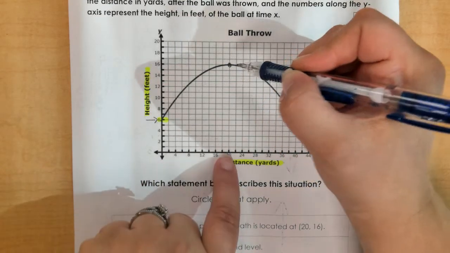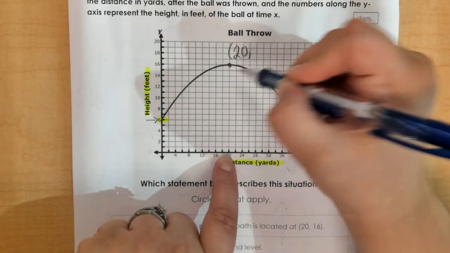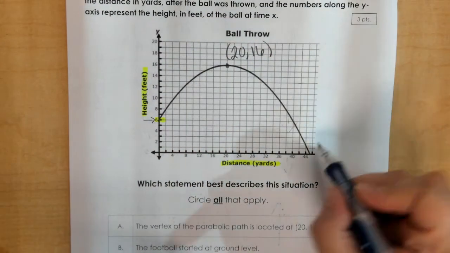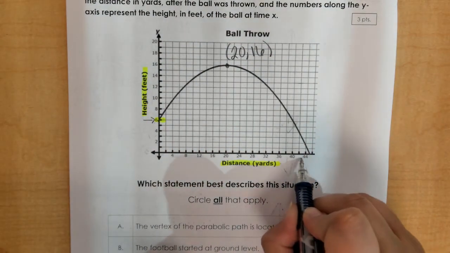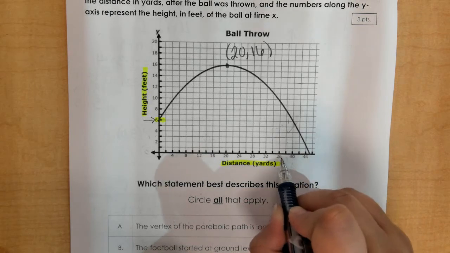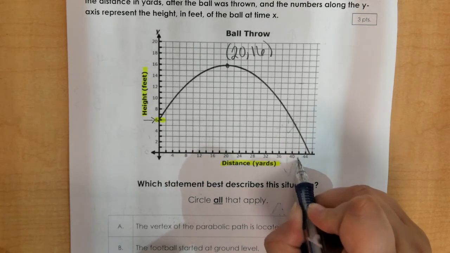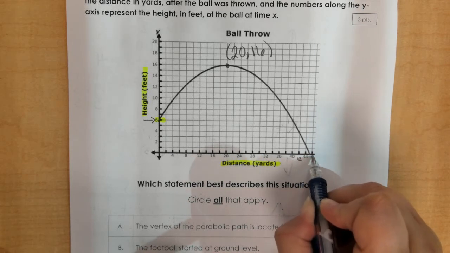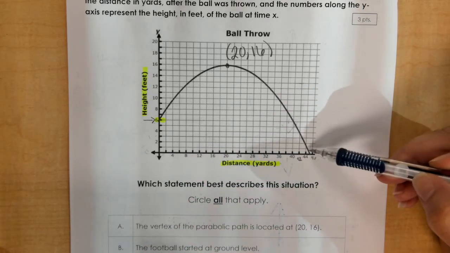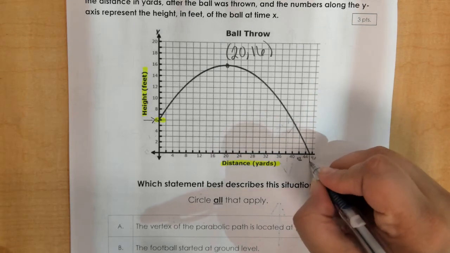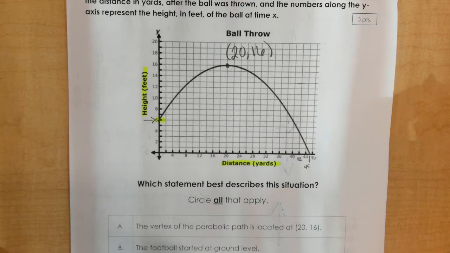And that would be 20, 16. Okay? And then here it looks like this is counting by 2s. So 36, 38, 40, 42, 44, 46. Now if that ends halfway between 44 and 46, this point is 45.